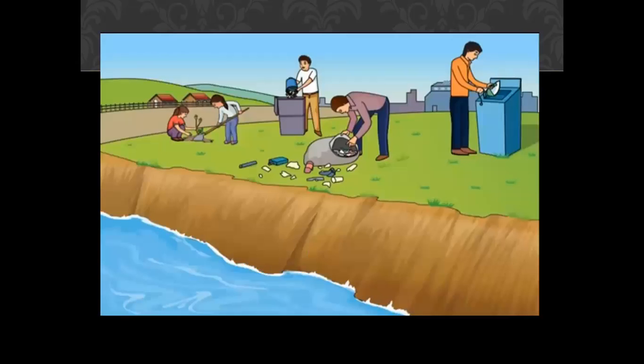Now look at this environment. What do you think, boys? What should we do to make our environment clean? So we have to pick up our trash and we should use recycle bins, dustbins and bags, and grow more and more plants.